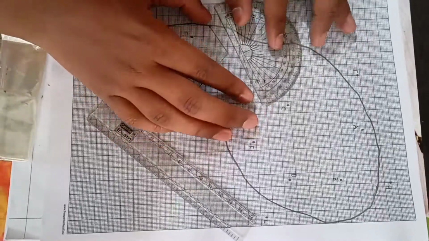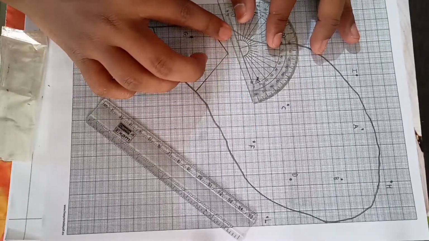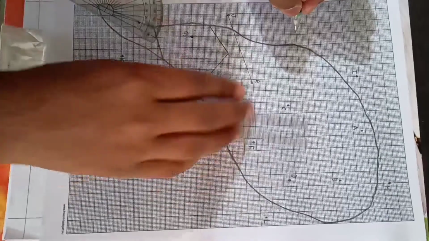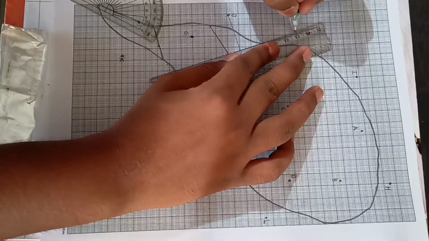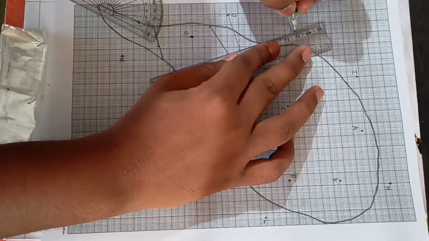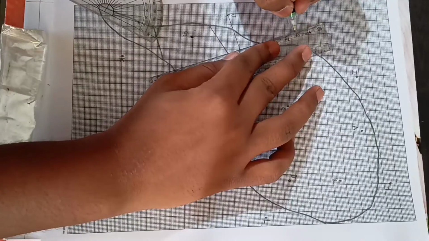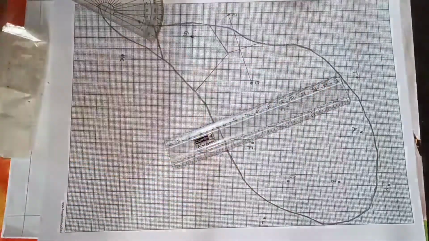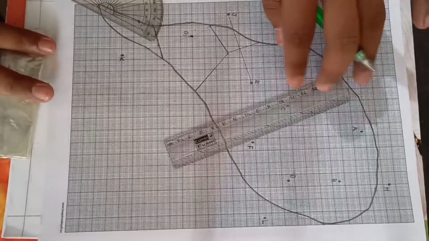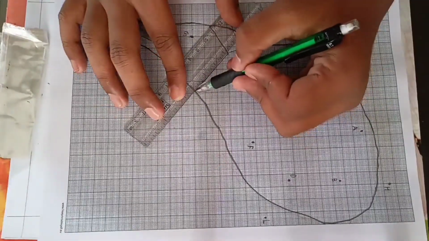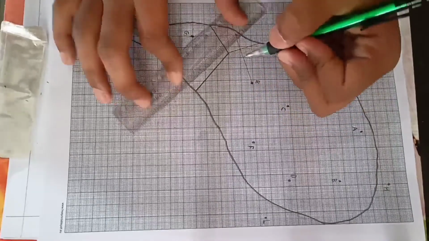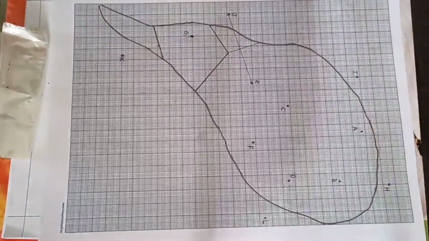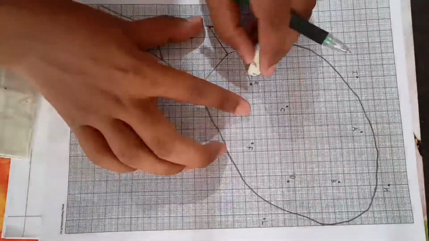Yeah, okay. So I'll keep a protractor here. 3.2 is here. Okay, I have found out the line. Yeah, so it will bisect here. As you can see, the three lines are interconnected here. Yeah, so the three lines got interconnected here. So I will rub this extra line.